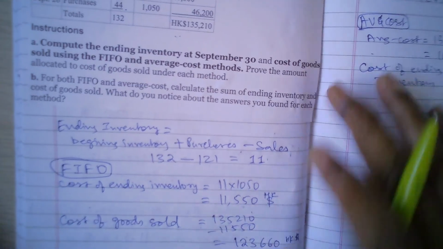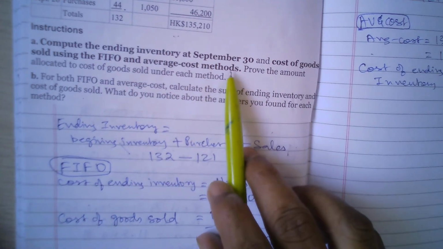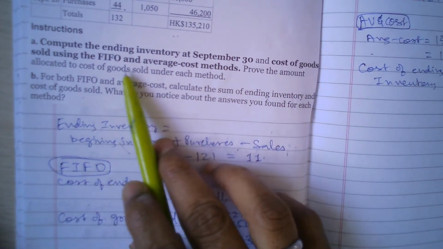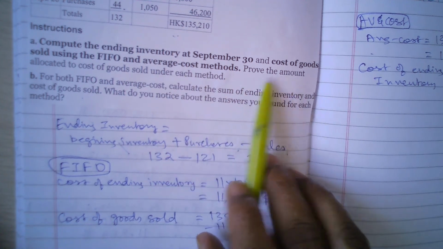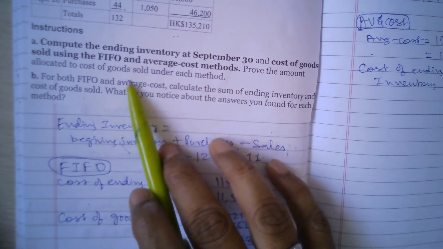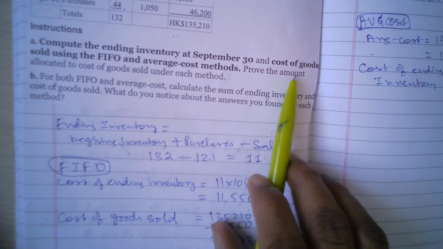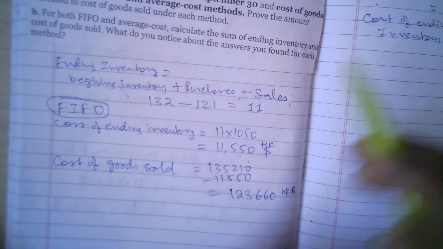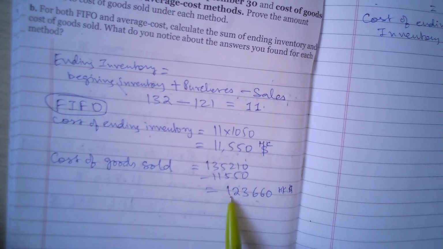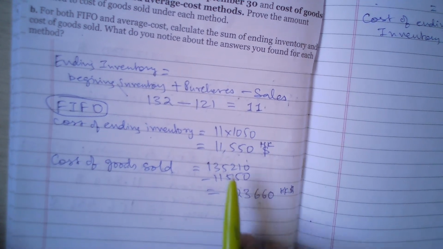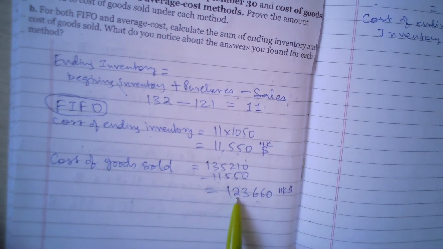So what was asked in the question? Compute the ending inventory at September 30 and cost of goods sold, FIFO, average and all. Prove the amount allocated to the cost of goods sold under each method. So we'll take, for example, the FIFO method. See, cost of goods sold is this much, right? How did we get it? From the total cost, I removed this one. So I got this one.